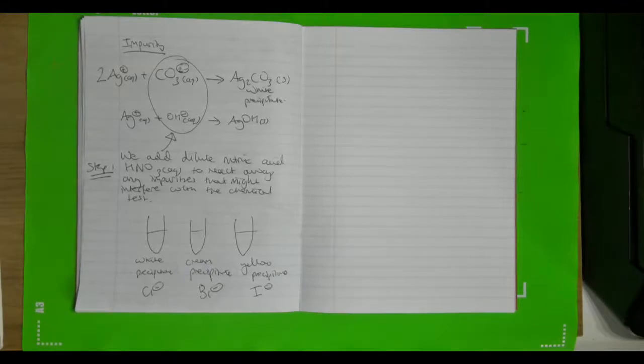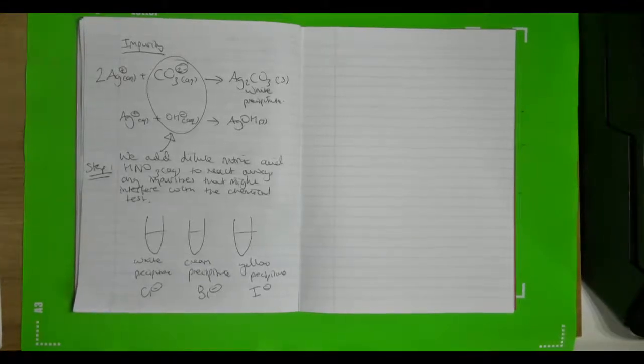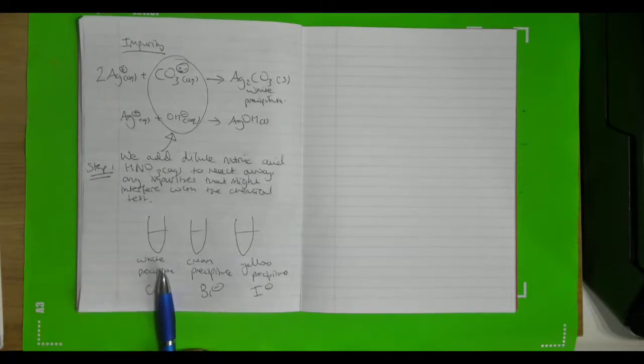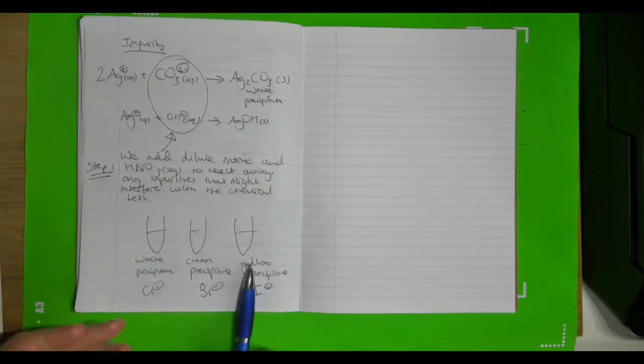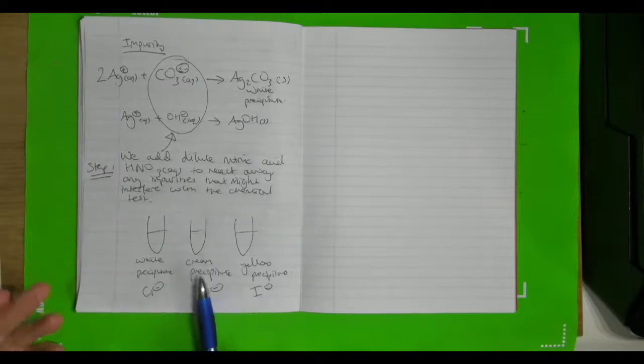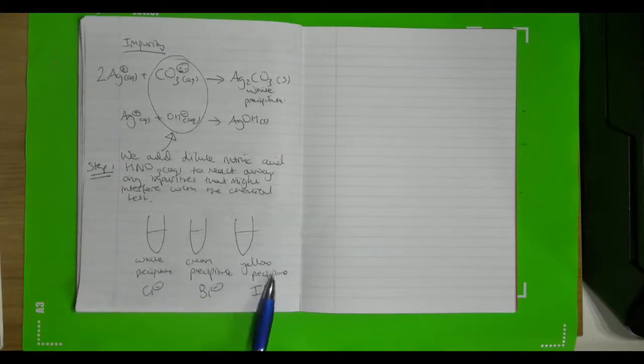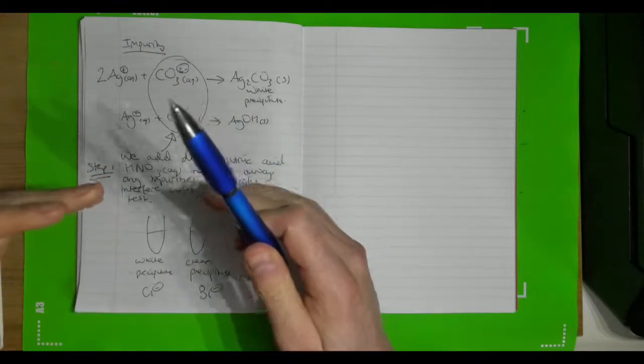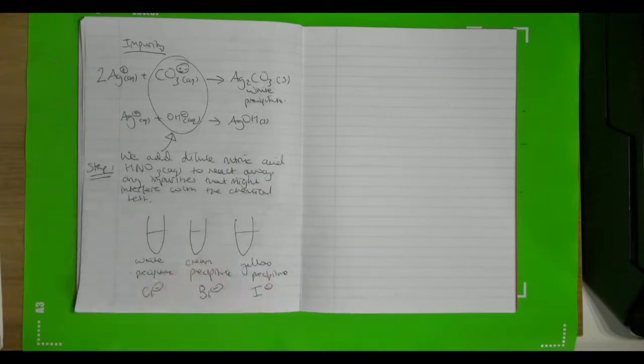But the problem is, you'd be the same as me, you'd be looking thinking, is that cream or is it white? Is that yellow or is it just a light cream? Is this a very, very light yellow or is it cream? So it's sometimes quite difficult to tell whether something's cream or white, or cream or yellow. So what we need to do is a second test after we've done this test.